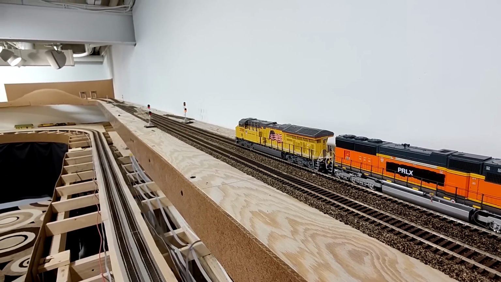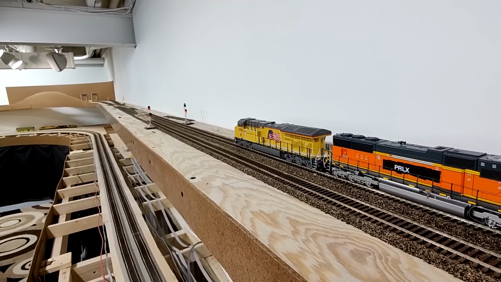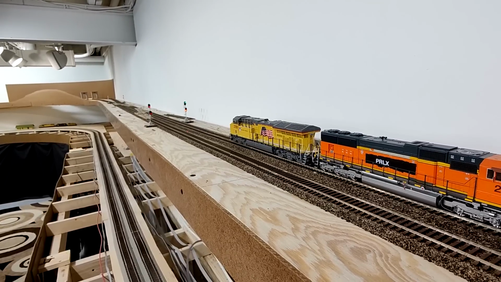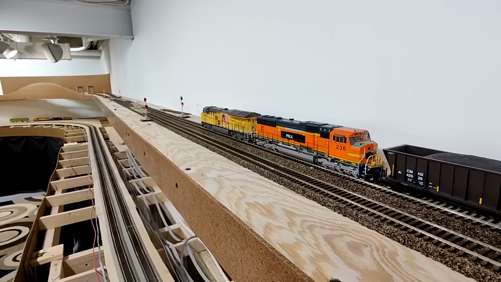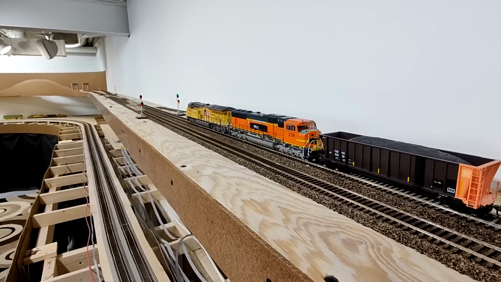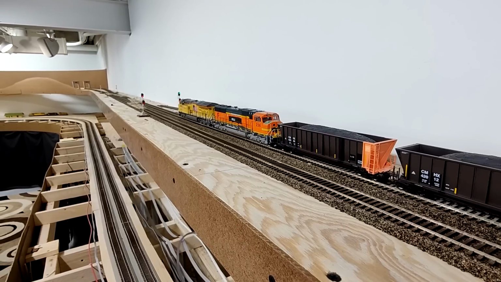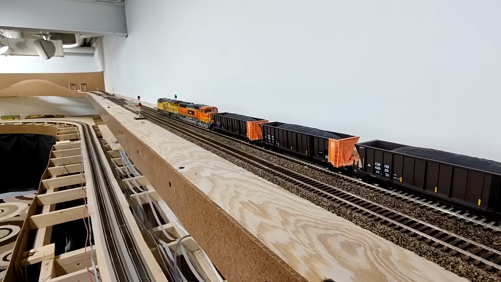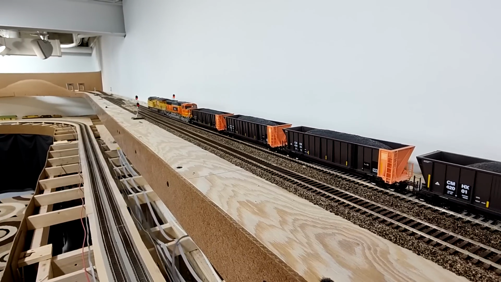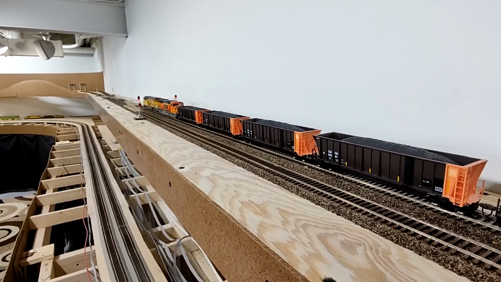Once that swap out is completed, then a new crew will take a couple of road engines, couple to the train, and then head out again from the Evanston Yard. But it will be the same train, even though it has a new crew and a new set of locomotives.